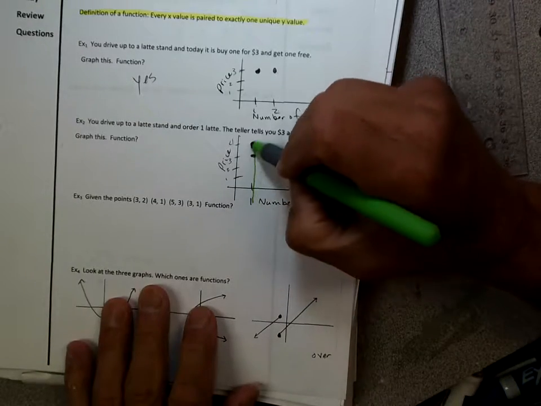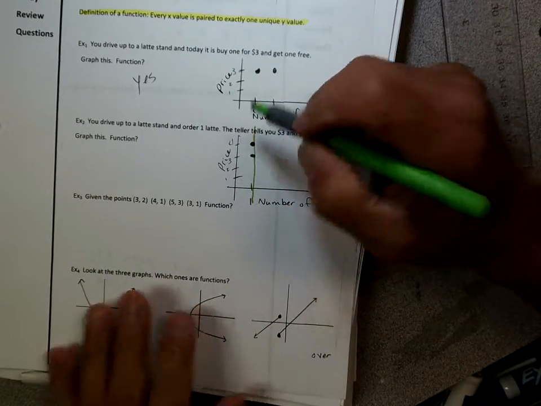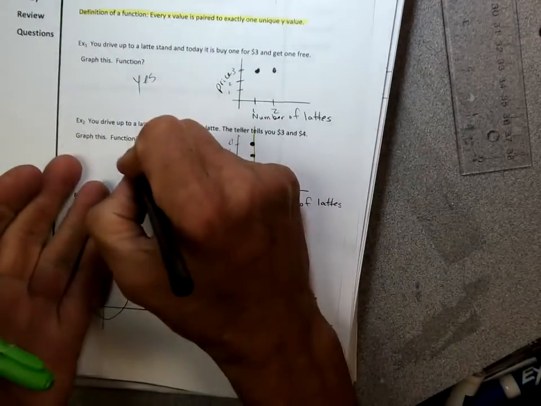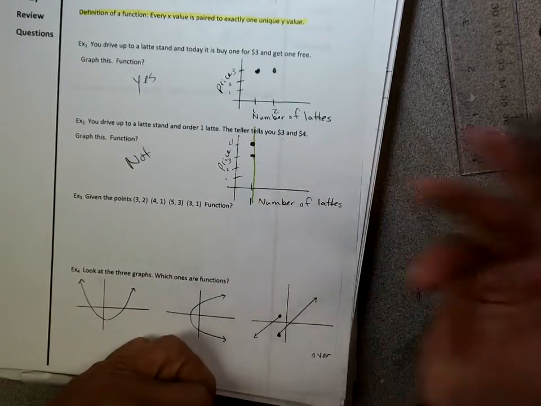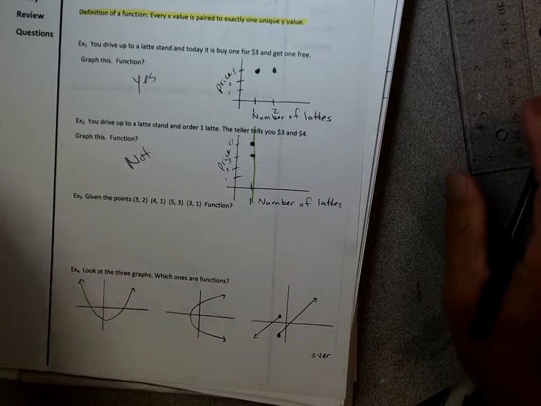Here's another thing. We know with that vertical line test, if I were to draw a line, it hits it in two places. So if it ever hits the vertical line in more than one place, it fails the vertical line test. This is not a function. Every x value must have one unique y value, and that doesn't, okay? All right, example 3. Am I doing okay? Not going too fast? Okay, example 3.